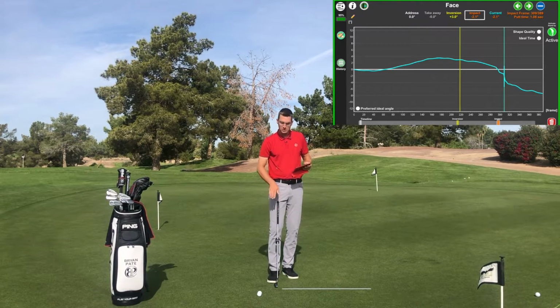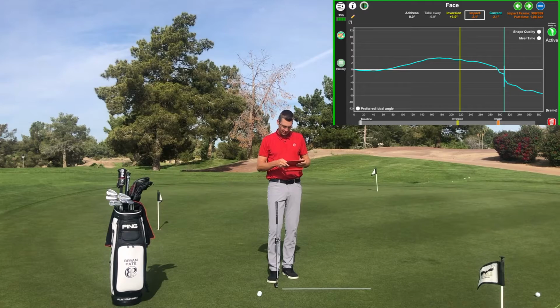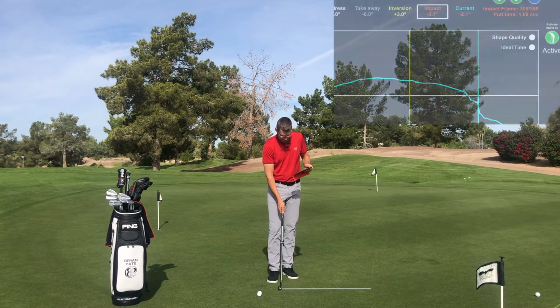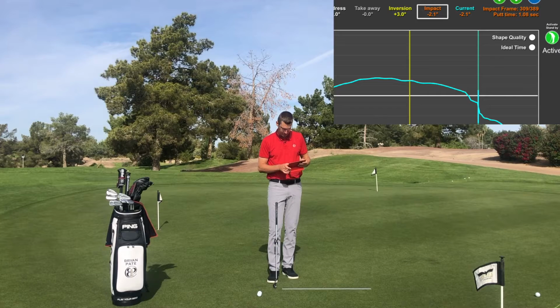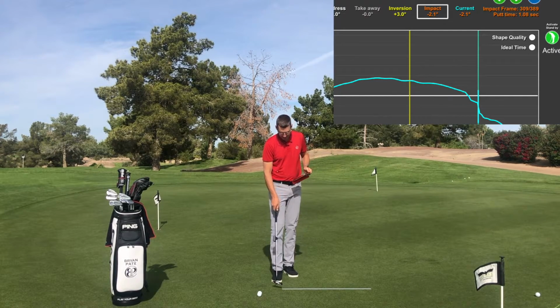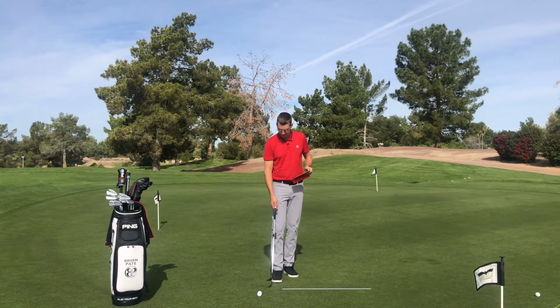And then you're going to see there's a sharp decline on the downstroke because I was trying to close that into impact. Now it's going to say at impact, I was minus 2.1 degrees. So minus means the putter was closing throughout the stroke. And as I returned it to impact, it was 2.1 degrees more closed than it started at setup. Now I know it started off to the right side, so I didn't have enough closing in that stroke.